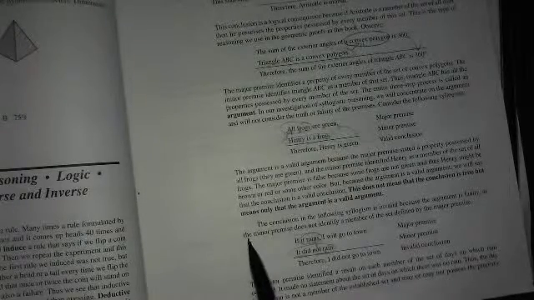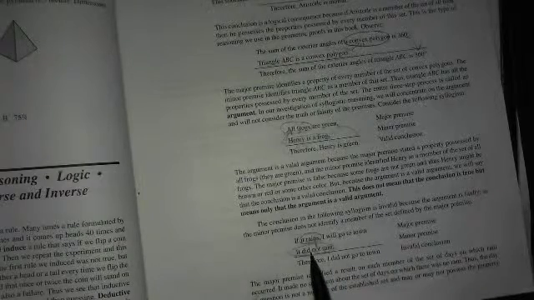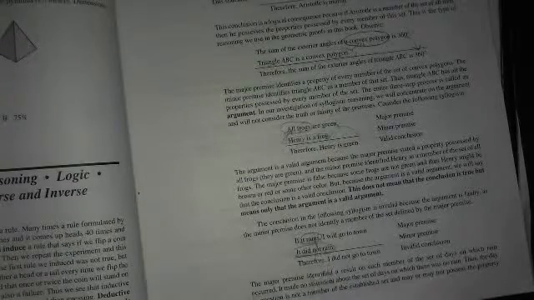Okay, and if you want to read what they say about it. They say the conclusion in the following syllogism is invalid because the argument is faulty, as the minor premise, this one down here, does not identify a member of the set defined by the major premise. So see, these don't match, so that makes it not work.